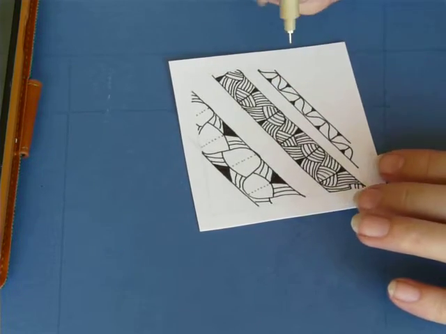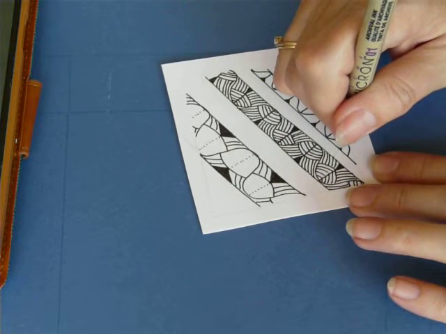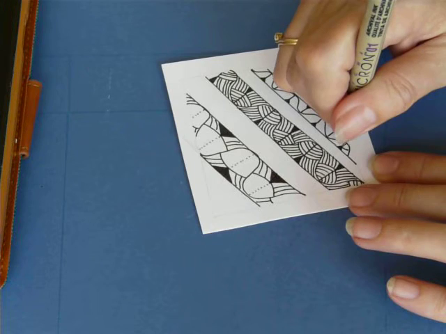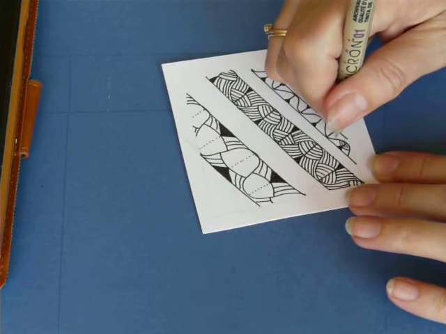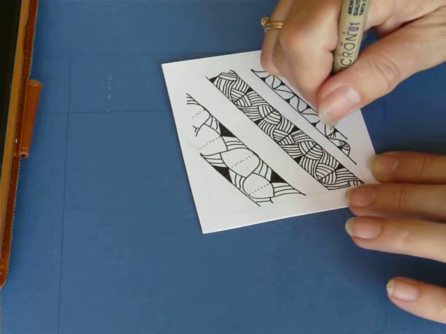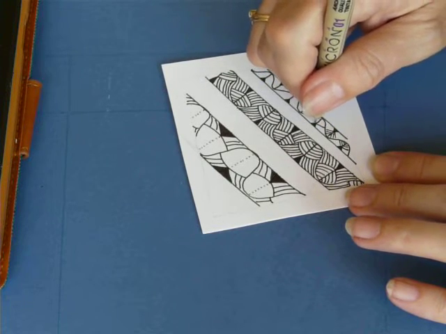Right. And then branches. These branches are more straight, I think.